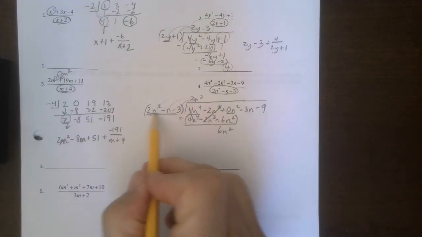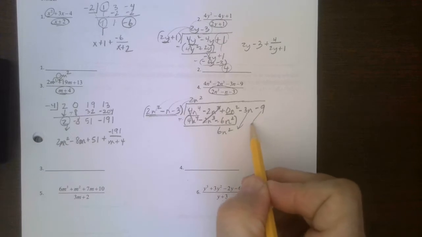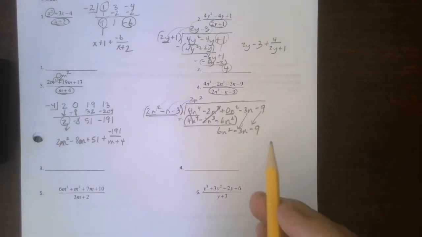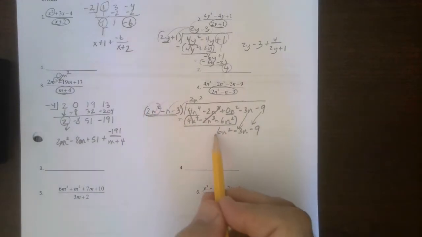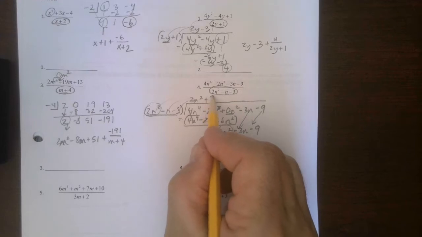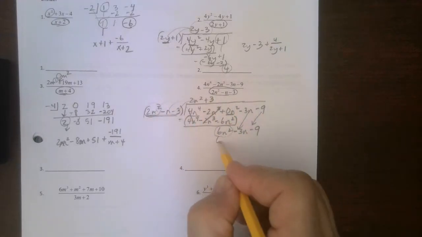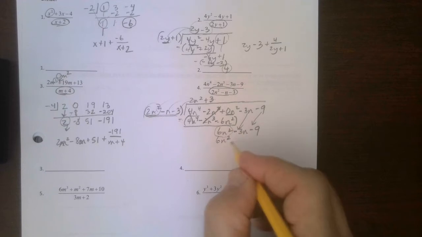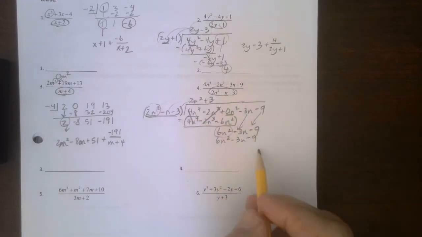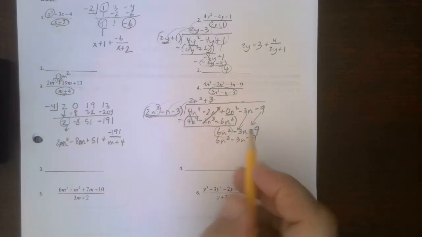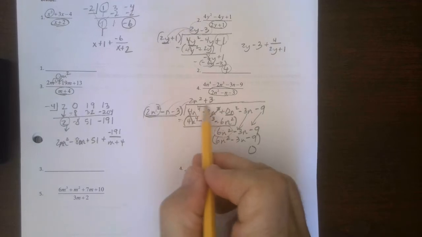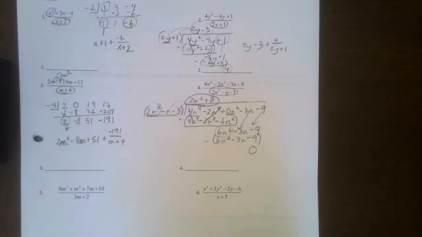And because I have 3 things here, I need to drop both of these things down, so -3n minus 9. And then I start with this first term, and I start with this first term. What times this gives me this? 3. This times this is 6n squared. This times this is -3n. This times this is -9. And if you notice, everything here matches everything above it. So when I subtract it, you're just going to get a 0 remainder, which means this is your answer. No remainder.